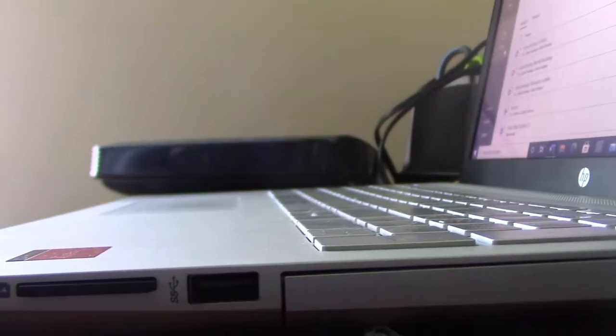Okay, so which memory stick is it? Actually, instead of playing guessing game, I'm just going to use this black one here. I hardly use it, so this is perfect.